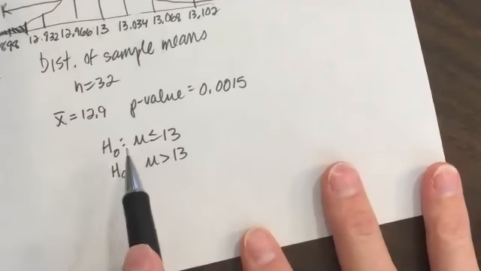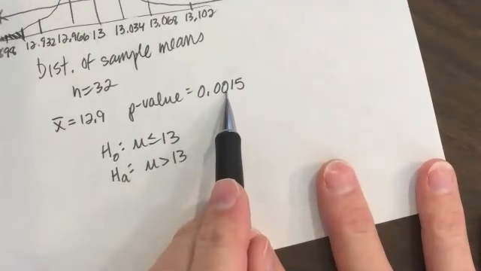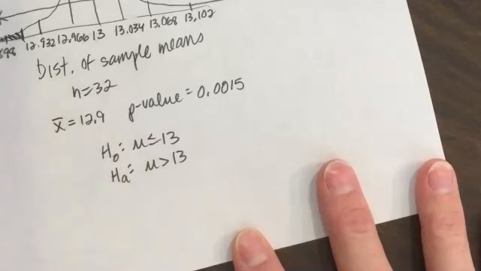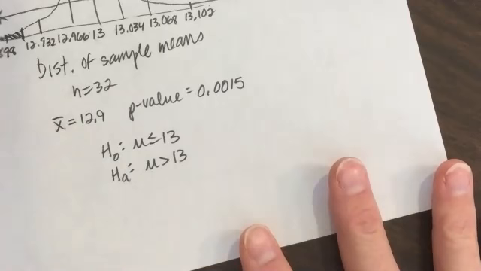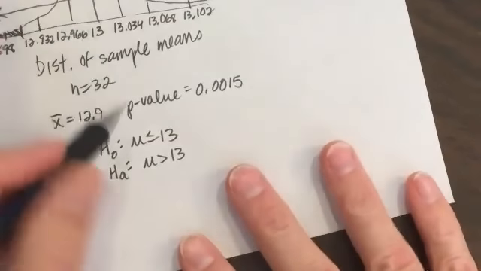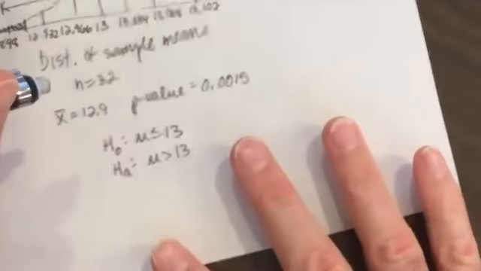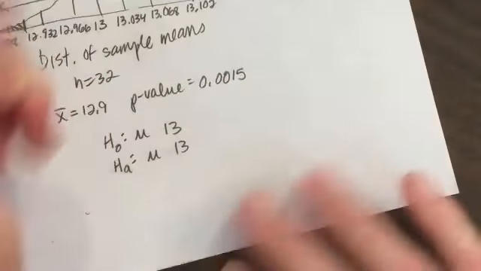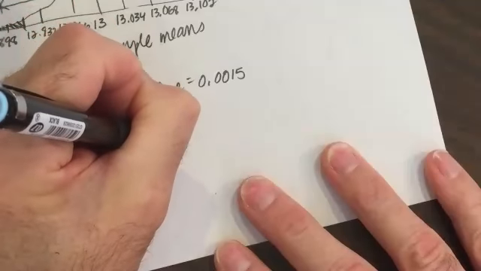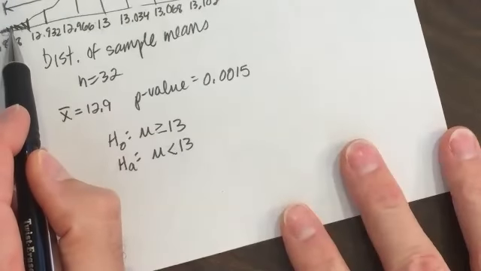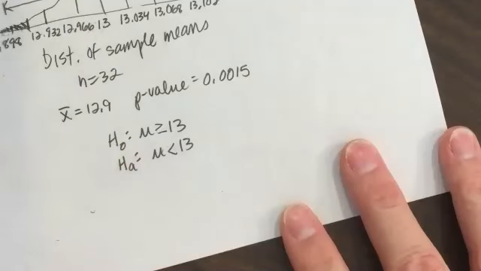And so what do we do here? We say, it looks to me, since the chance was only 0.1%, that probably the mean is less than or equal to 13. Okay, and in this case, we would fail to reject the null hypothesis, right? Wait, let me say that correctly. Did I write these backwards? I think I did. The null hypothesis is that it's greater than or equal to 13, and the alternative is that it's less than 13. We would say that the evidence shows that it's less than 13, and we would reject the null hypothesis.